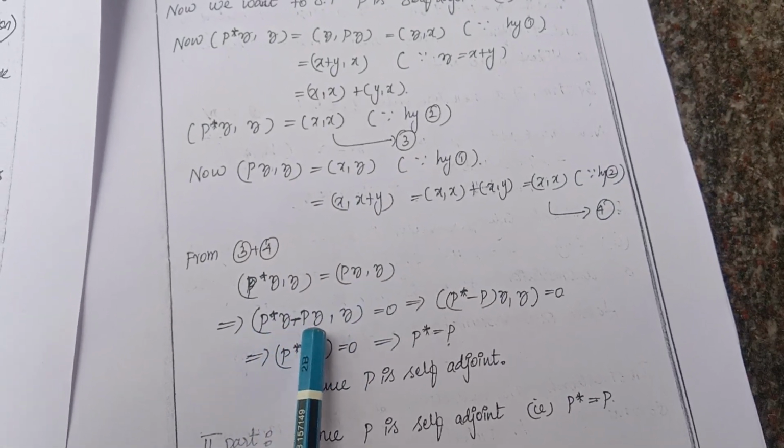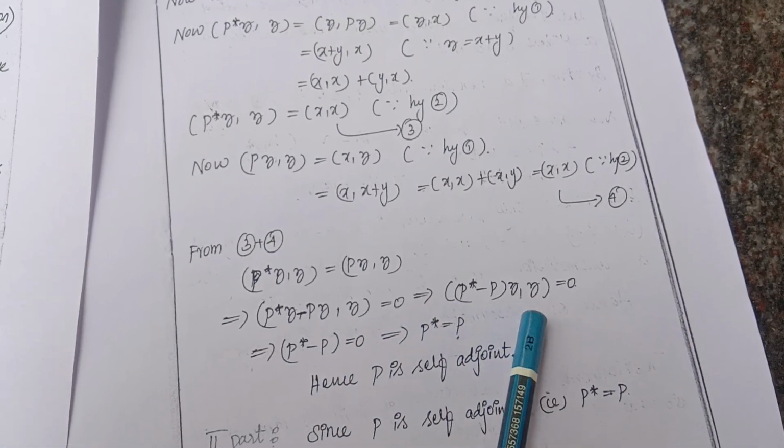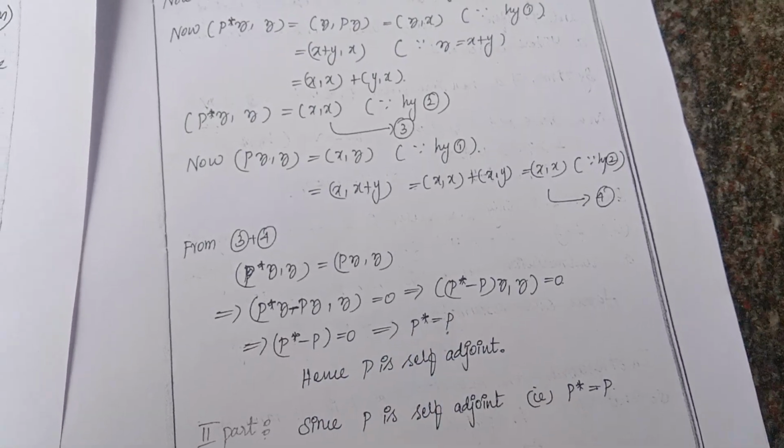So ((P star minus P) Z, Z) equal to 0, P star minus P equal to 0, P star equal to P. P is self-adjoint, we proved.